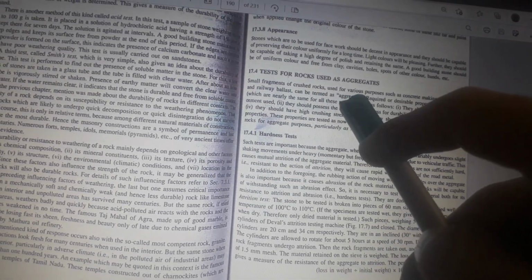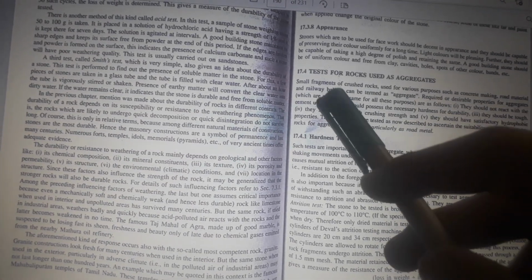Tests for rocks used as aggregates. Small fragments of crushed rocks used for various purposes such as concrete making, road material, and railway ballast can be termed as aggregate. Required or desirable properties of aggregates, which are nearly the same for all purposes, are as follows.